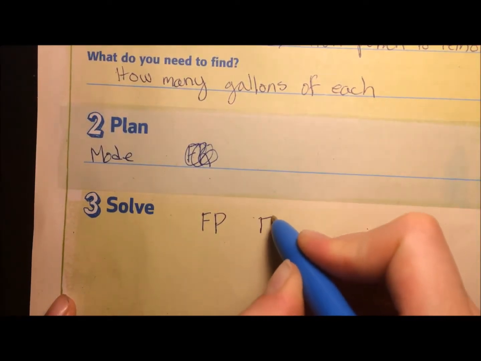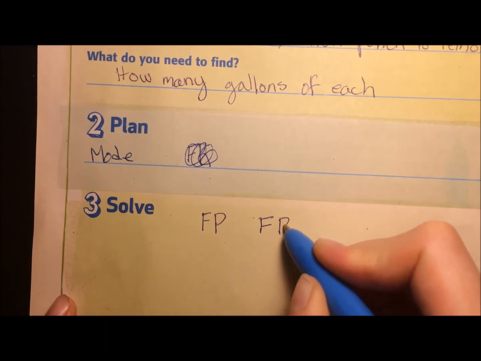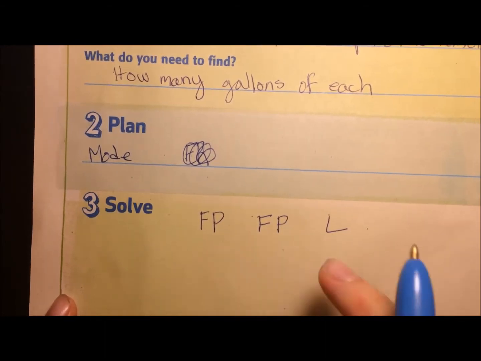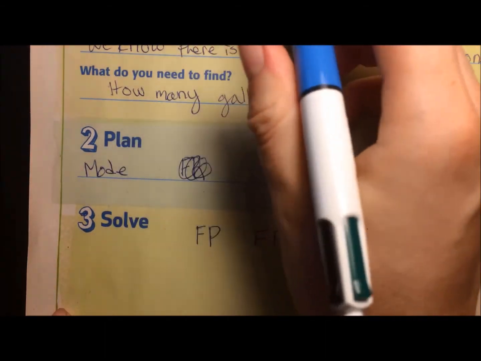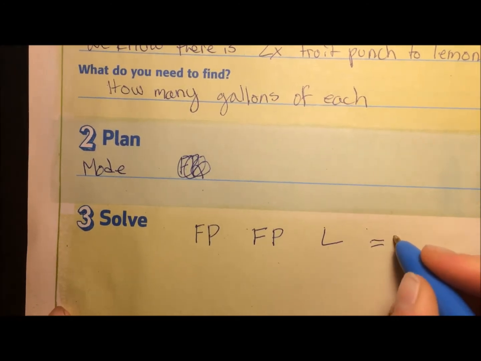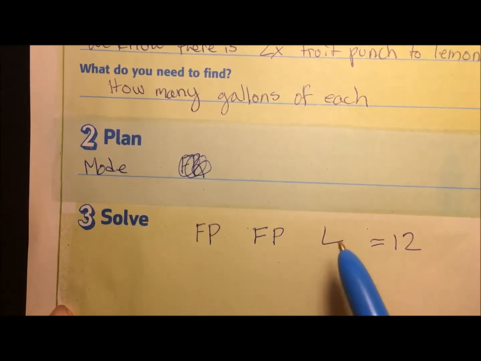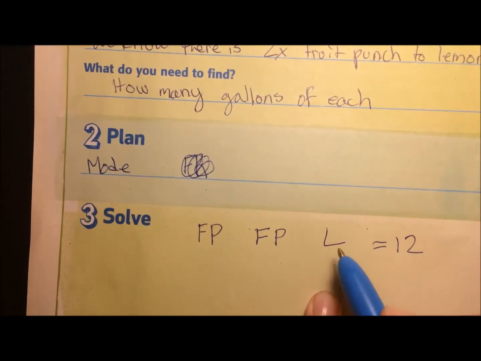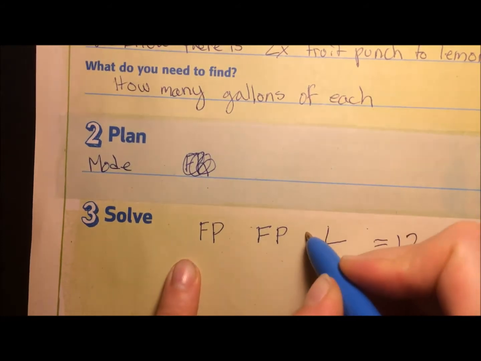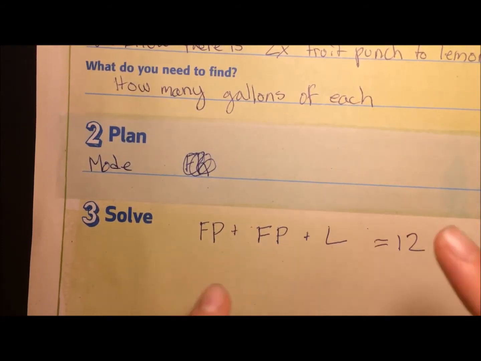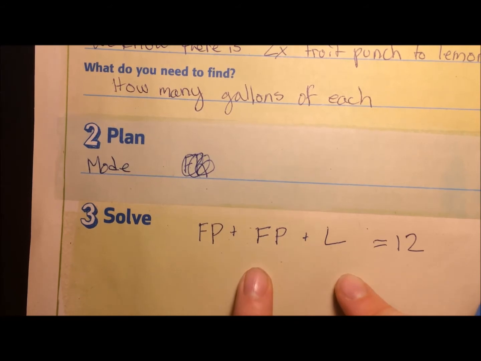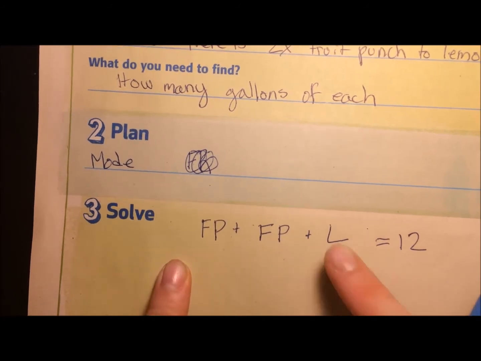So for every lemonade, we have 2 fruit punches. She is making 12 gallons total, so equals 12. So we're saying if she has 1 lemonade, she'll have 2 fruit punches. If she has 2 lemonades, she'll have that many fruit punches.